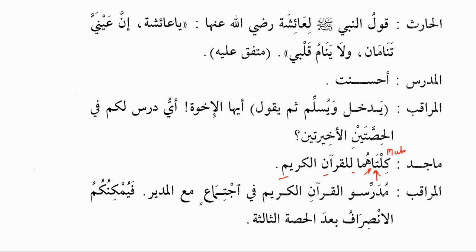So Muraqib says Mudarrisul Quran al Karimi. So you can say this waw al jama is the damir, and what happened? The noon is deleted. The teachers of Quran al Karim fi ijtima'in. Ijtima is actually coming from jama. Jama'a is the original verb, and this is the verbal noun, meaning the gathering, a meeting. So here it means a meeting. Ma'al mudiri, with the principal.